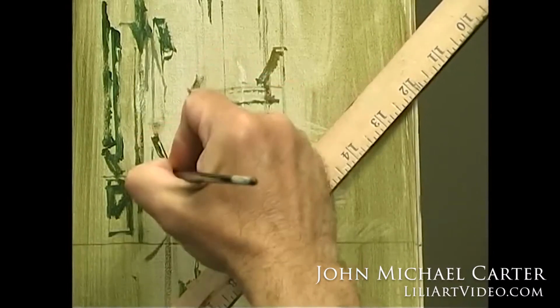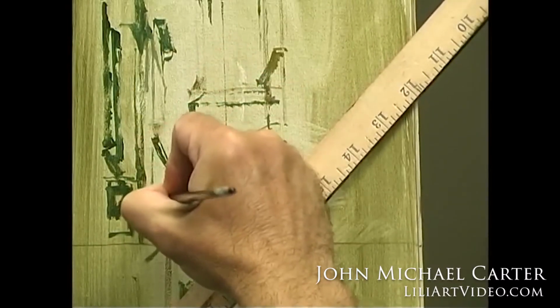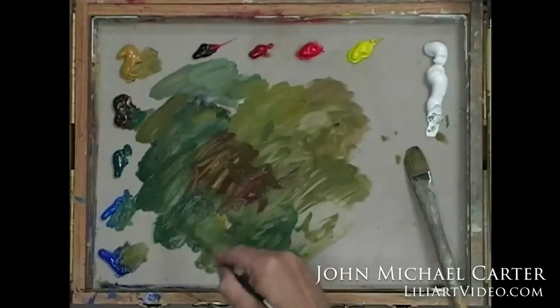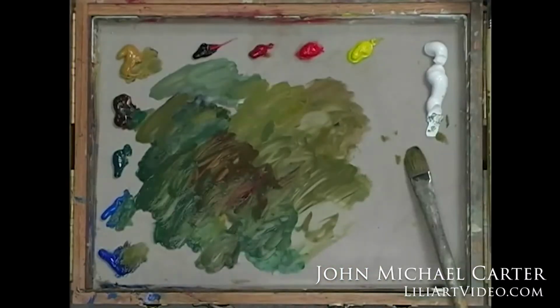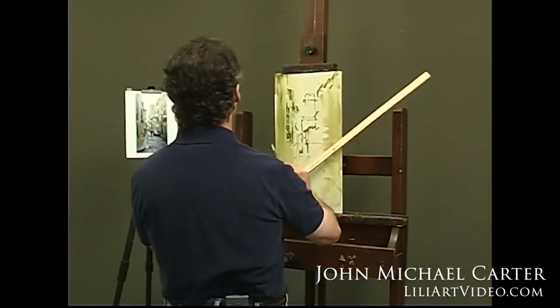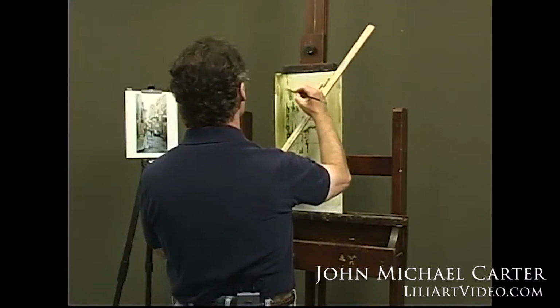And as I said, these all combine to make kind of abstract elements that begin developing these dark diagonals that work their way toward the horizon line of the painting.